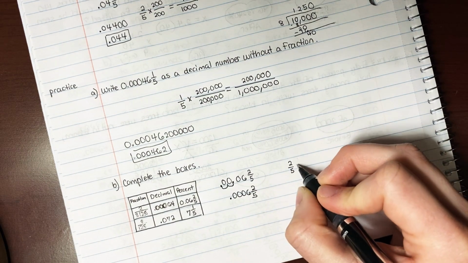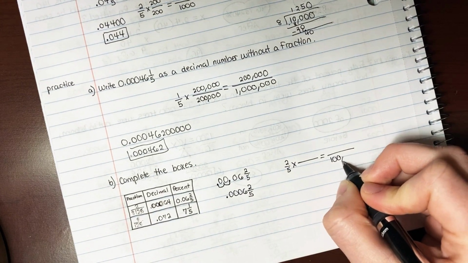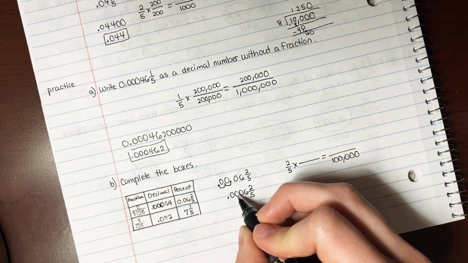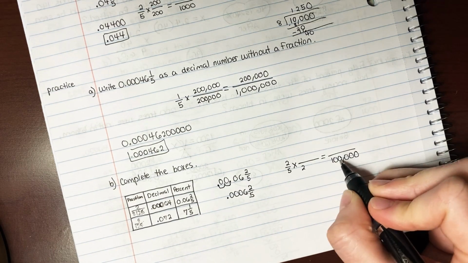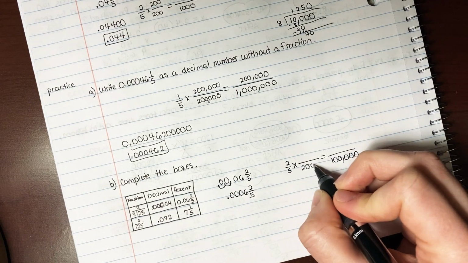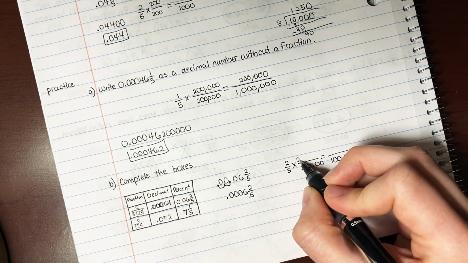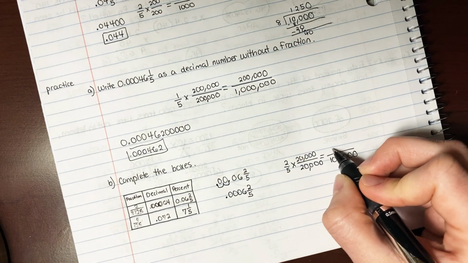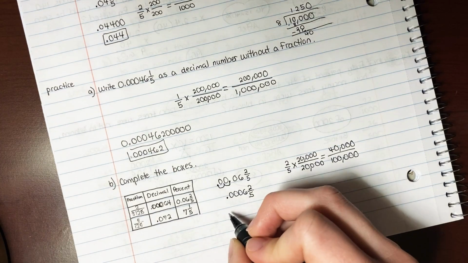Okay, so 2/5 is going to equal something over 100,000. Okay, so 5 will go into 10 twice, and then 1, 2, 3, 4. Okay, so 5 times 20,000. So then 2 times 20,000, that'll get you 40,000.